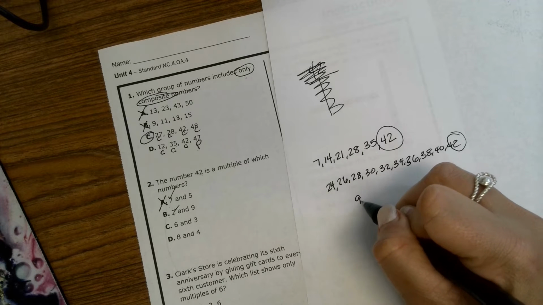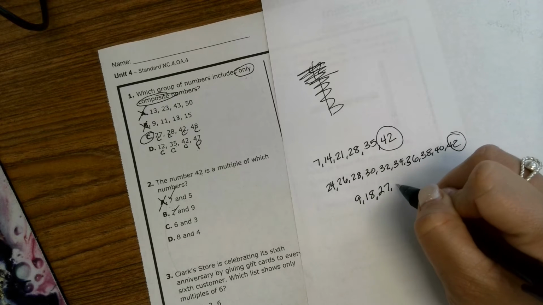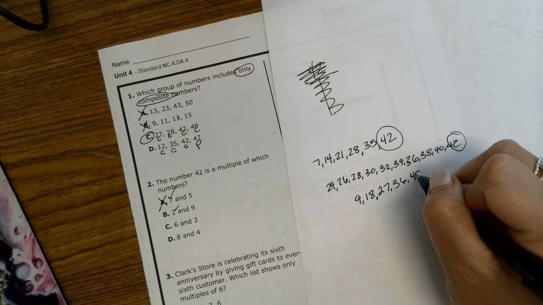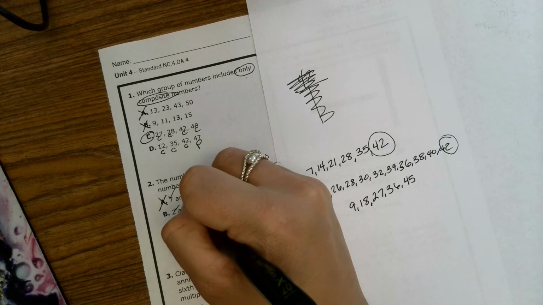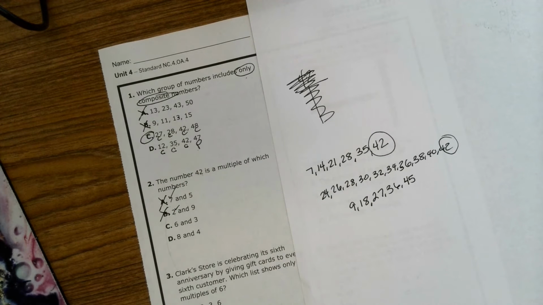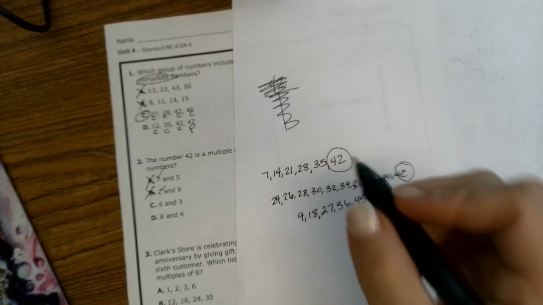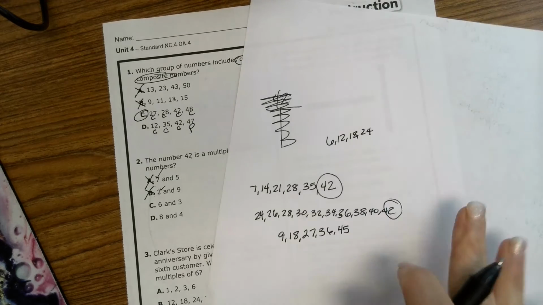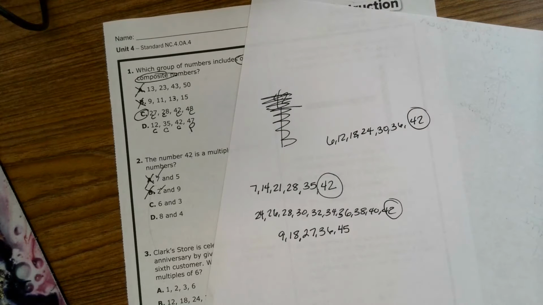What about 9? Let's think about our multiples of 9. Okay, so we've got 9, 18. That's 9 times 1, 9 times 2, 9 times 3, 9 times 4, 9 times 5. Oh, wait. I've already skipped over 42, so it can't be 9, so that can't be right either. Alright, so let's think about 6. What are my multiples of 6? 6 times 1, 6 times 2, 6 times 3, 6 times 4, 6 times 5, 6 times 6, 6 times 7. Oh, there's 42 right there.